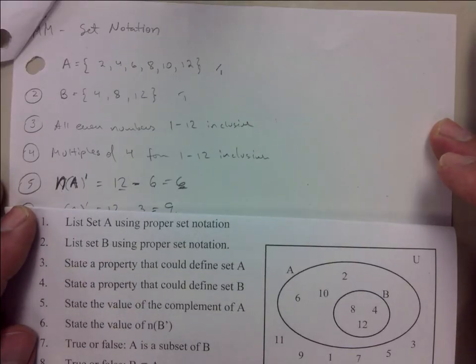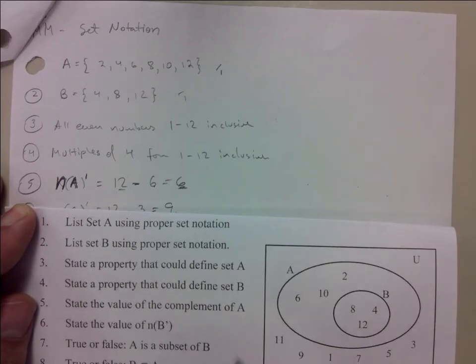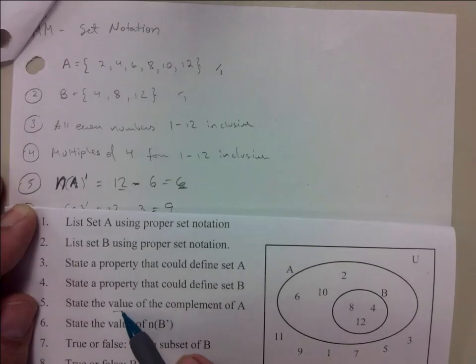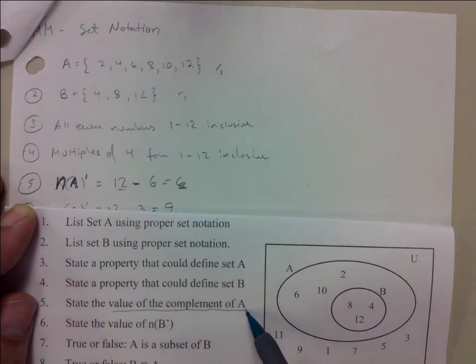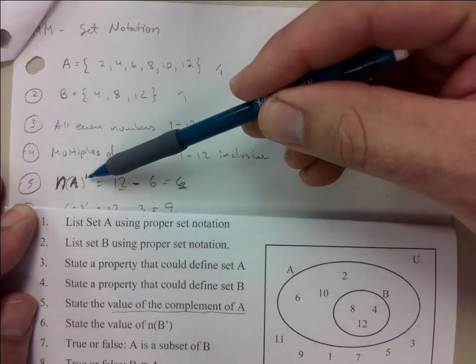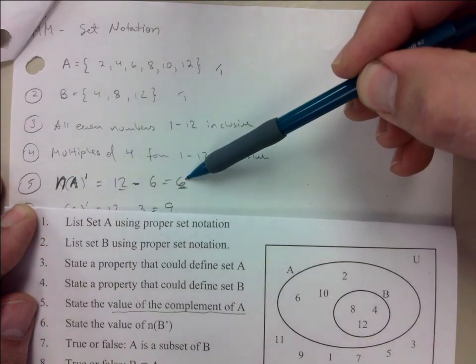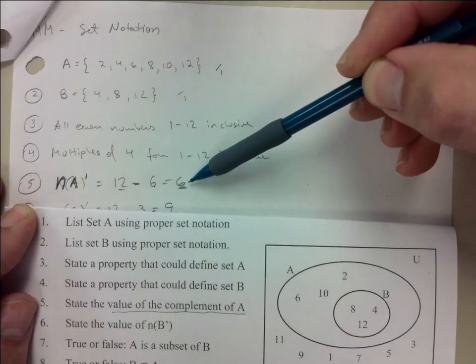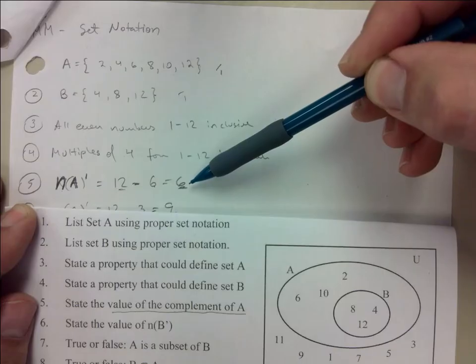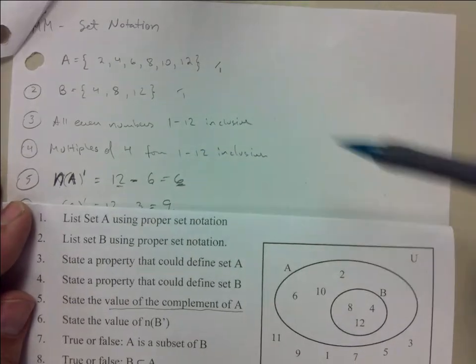Next, it's asking to state the value of the complement of A. So the value, it's like how many are in there. You don't have to have the proper notation like that, but I do need to see the 6 there. Okay, so not A. How did I do that? How did I get that number?